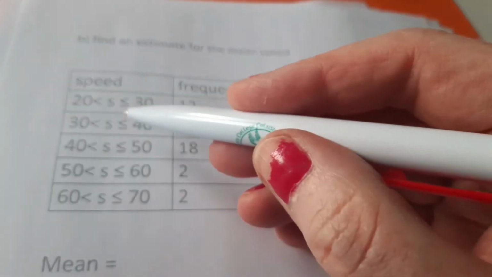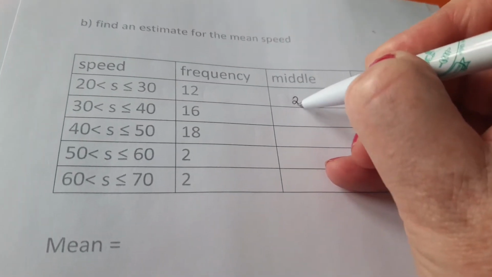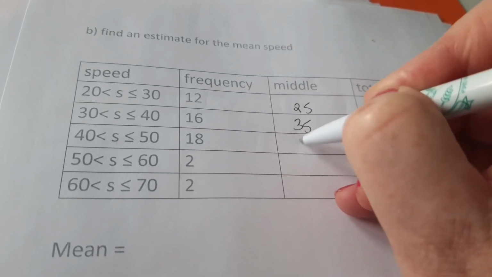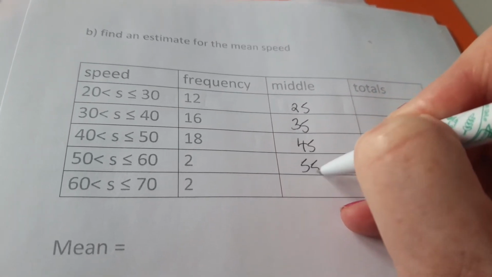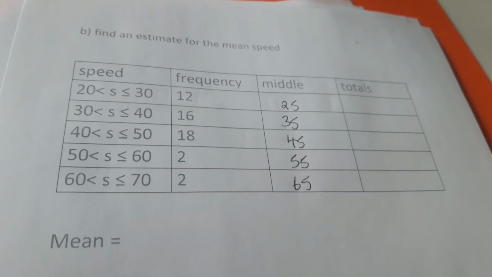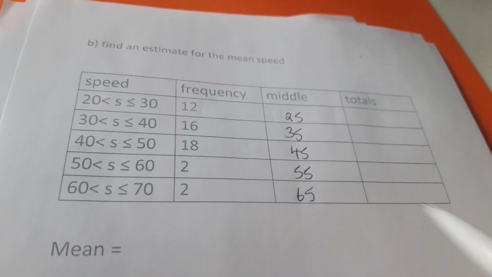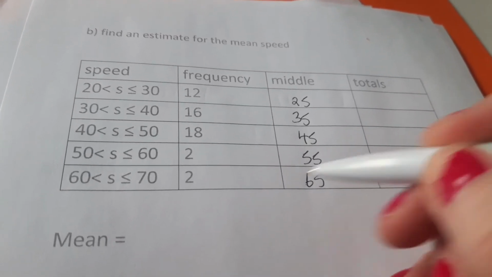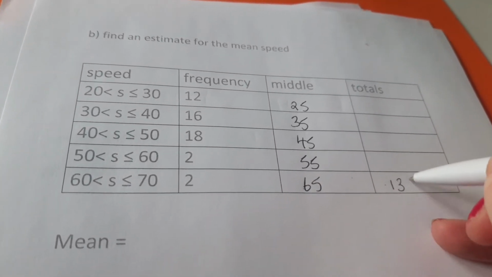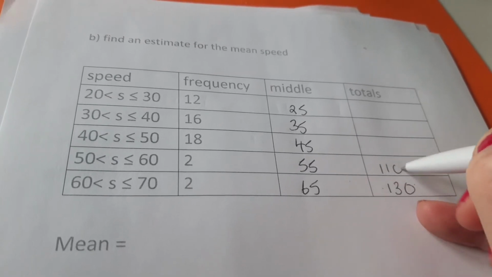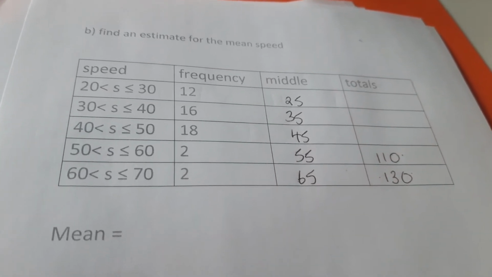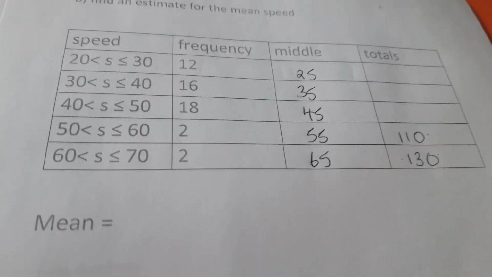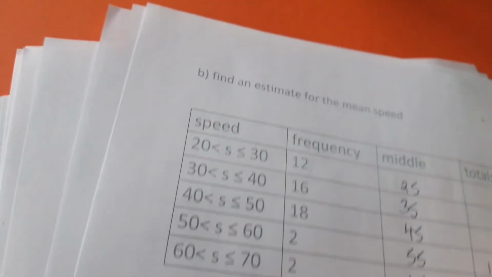The middle point is the middle point of the groups. So 25, 35, 45, 55, 65. Then you had to multiply these two numbers to get the totals. So the first one, the bottom one, 130, 110, and we have 18 times 45, which is 810.